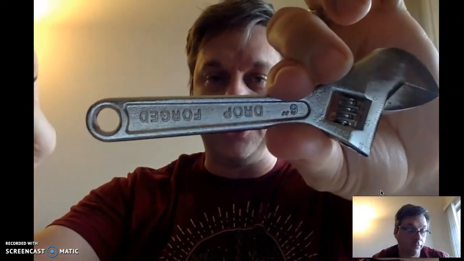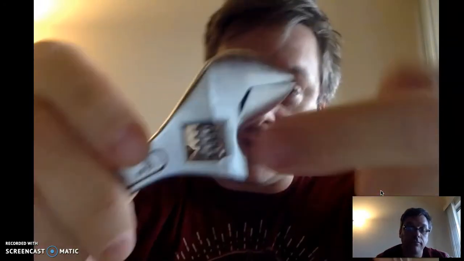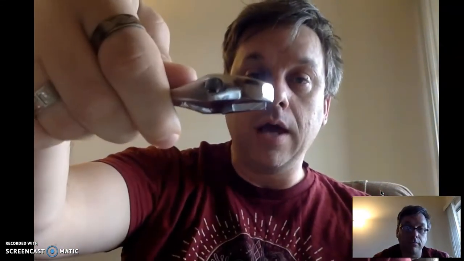This is a wrench, right? And you see the end here, right? If I turn this little part, the ends will open up. They'll spread apart. And I can spread them apart as big or as small as I need to go around the bolt. I don't have any bolts.